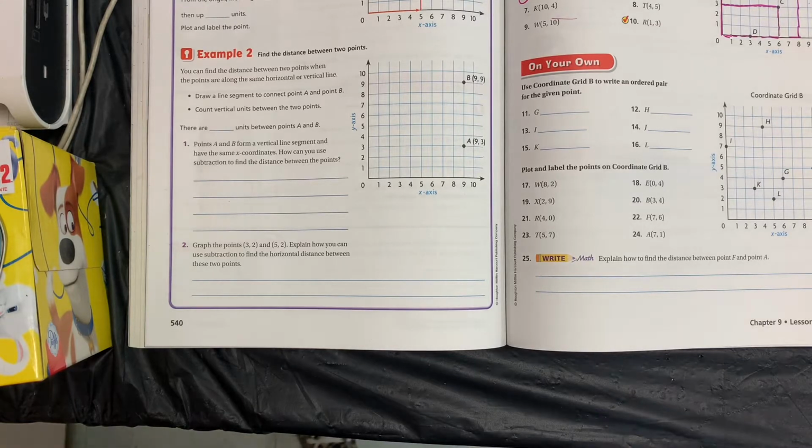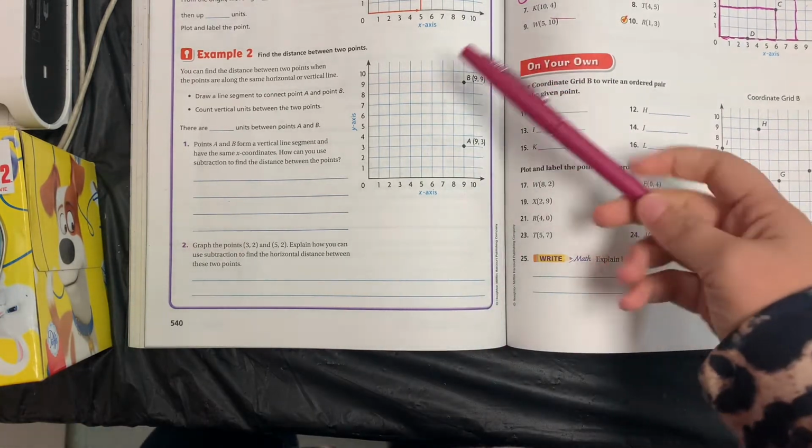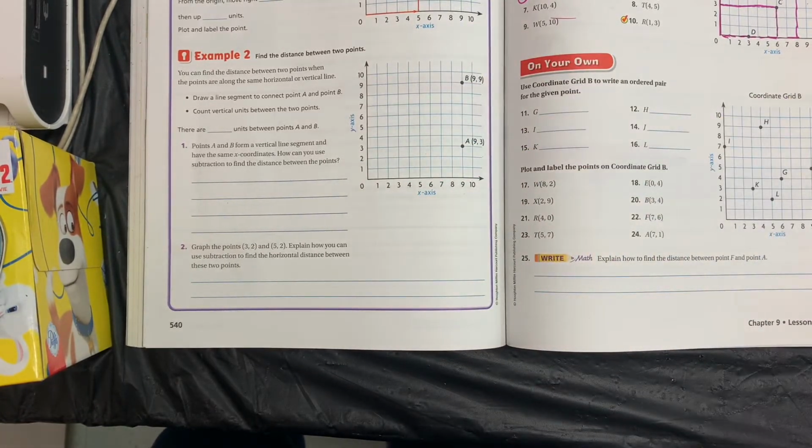For the last several days, we've been working with ordered pairs. We're going to continue that today, and I'm going to do a little bit of a shift and show you something just a little bit different. So did you know that when you're dealing with a coordinate grid, you can actually find the distance between 2 points when the points are along the same horizontal or vertical lines?